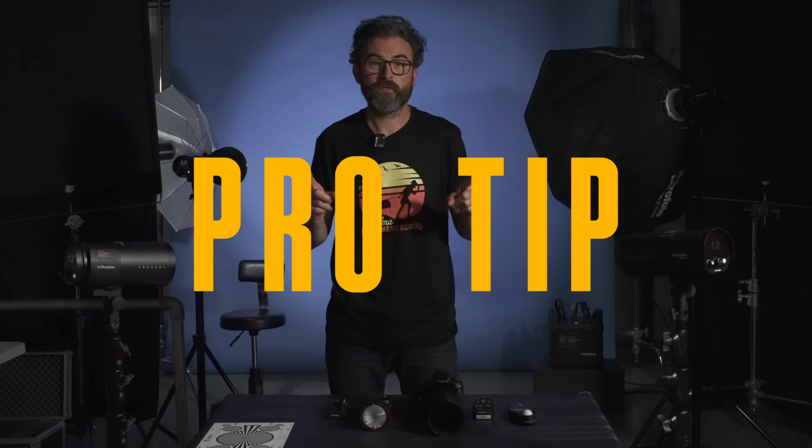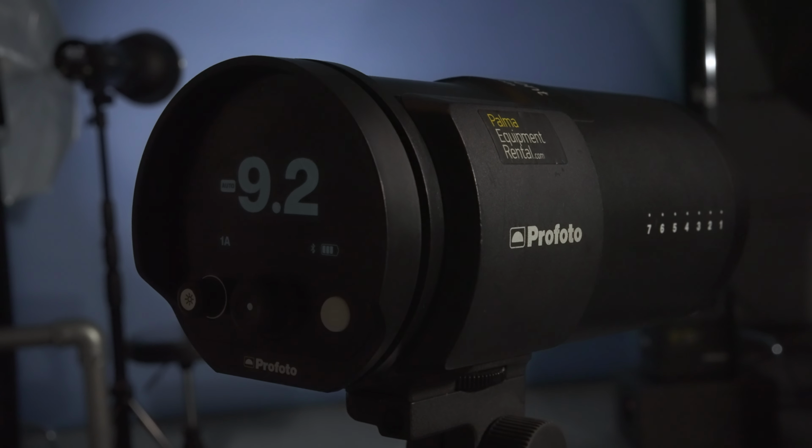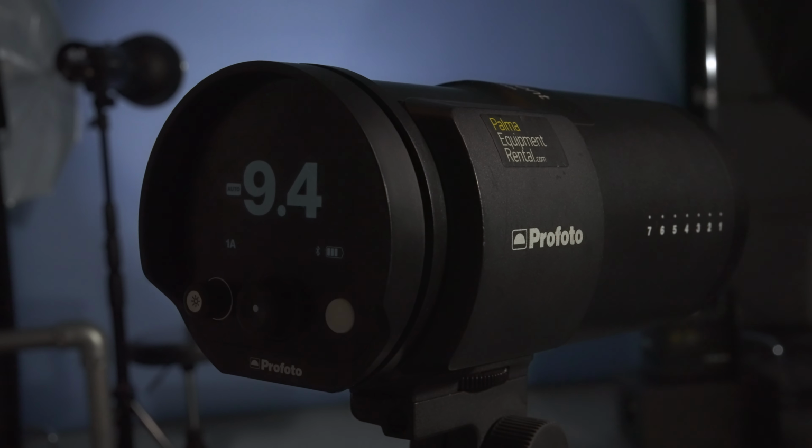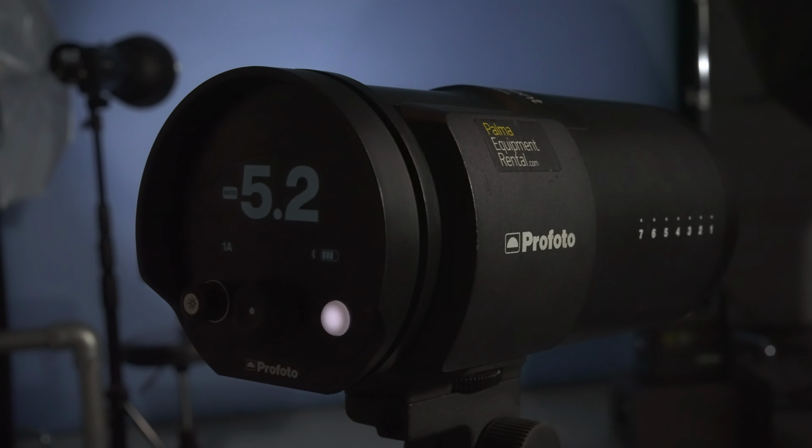A pro tip: when you're in TTL mode and the power setting is changing up and down, that will also affect your recycling timing. Pay attention to the beeping sounds from your light so that you're getting correct exposure from your flash. I hope you found this basic explanation of TTL useful.